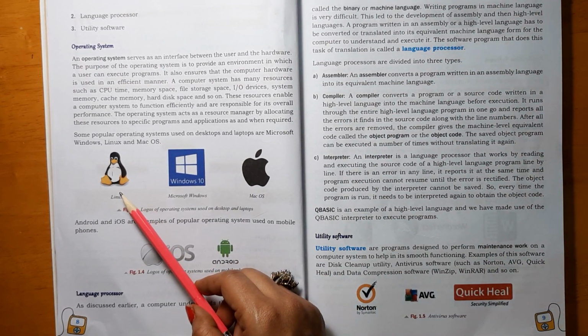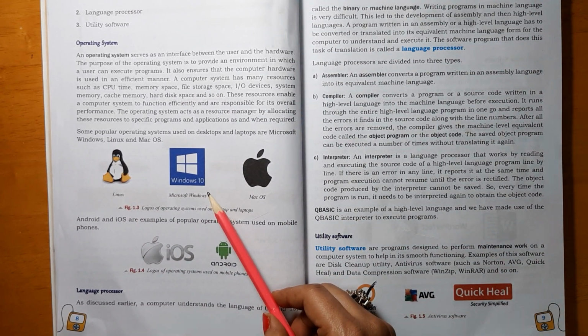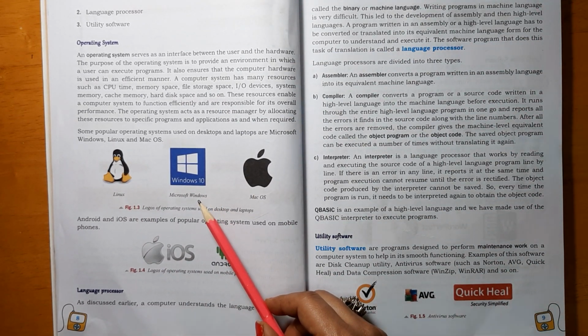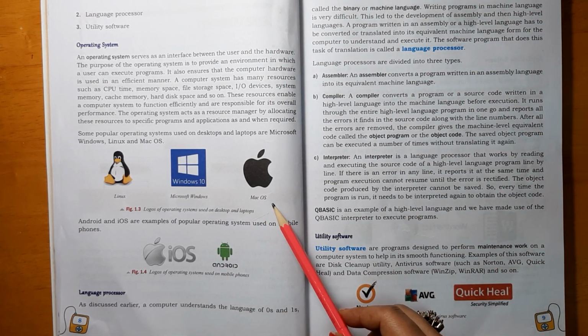See, look at the icons of the famous and the most popular operating systems such as Linux, Windows 10, Microsoft Windows, and Mac operating system.